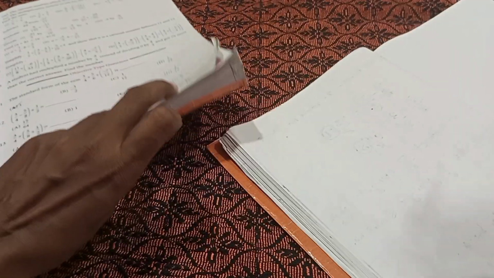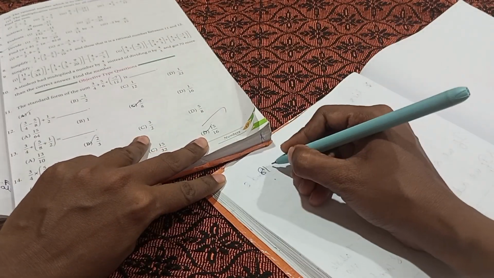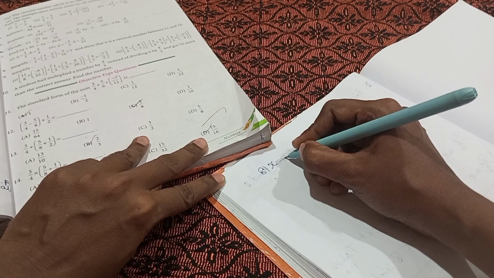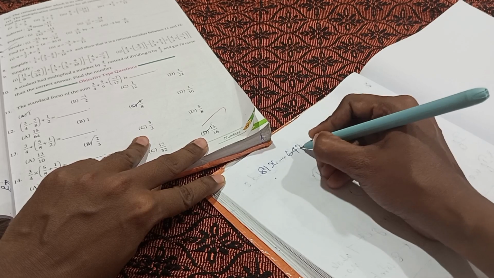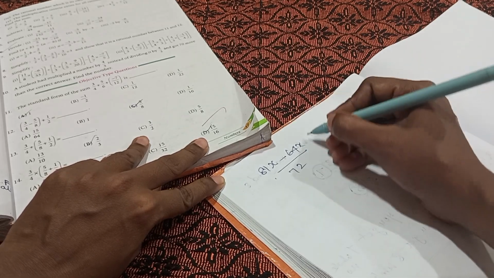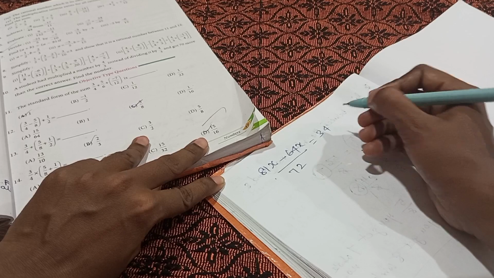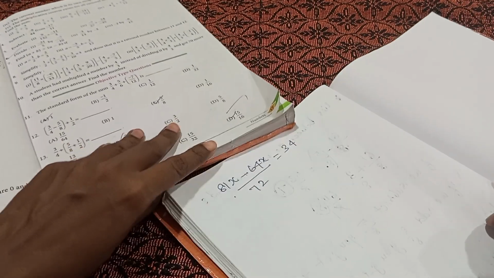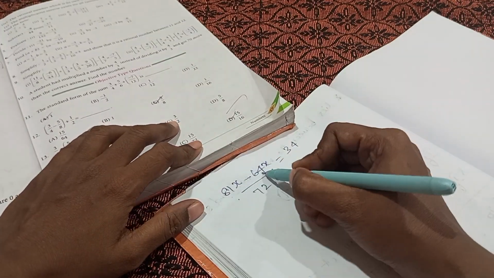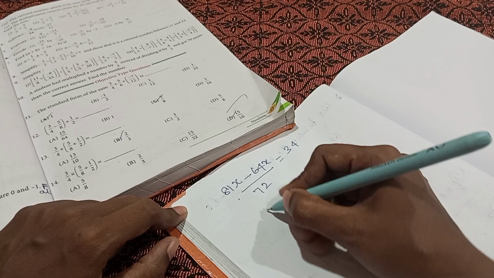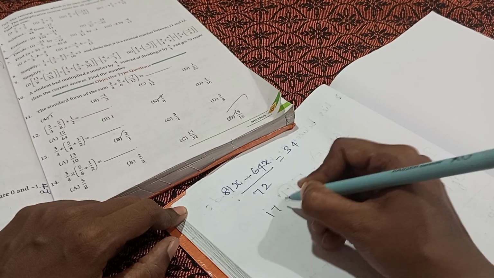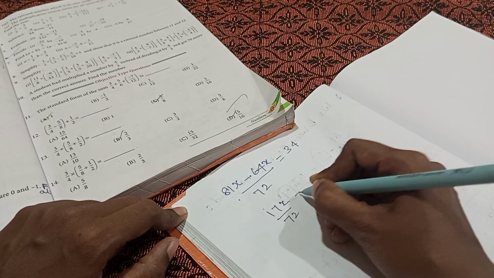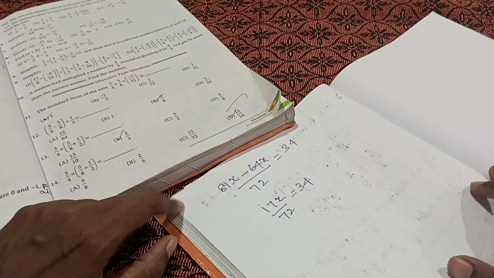Now the denominators are the same, so you write 81x minus 64x divided by 72 is equal to 34. Now subtract: 81 minus 64 is 17. So 17x by 72 is equal to 34.